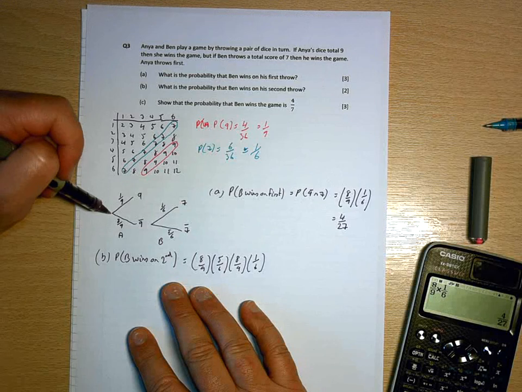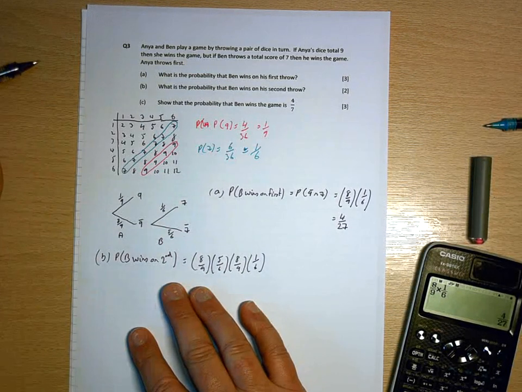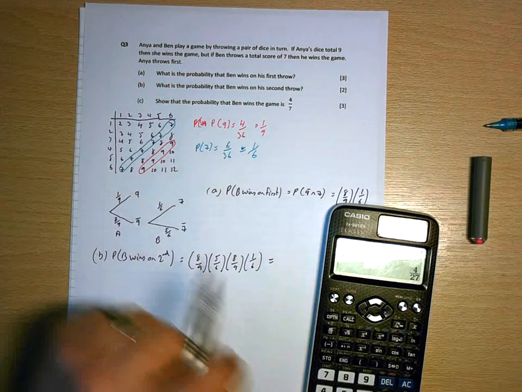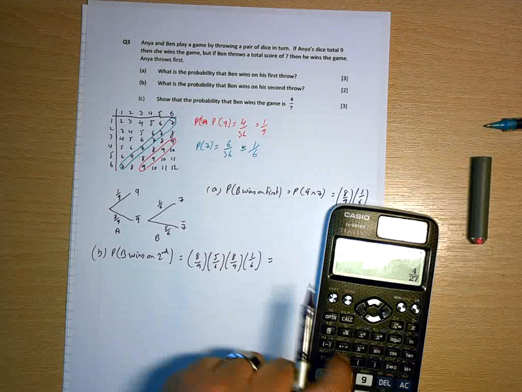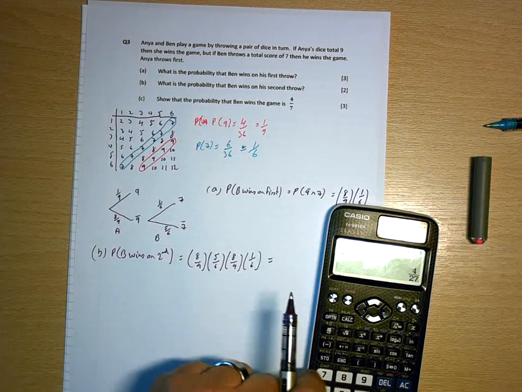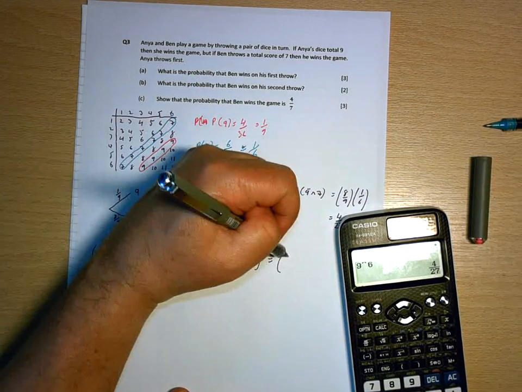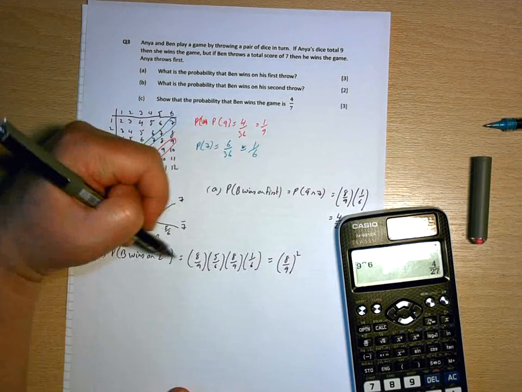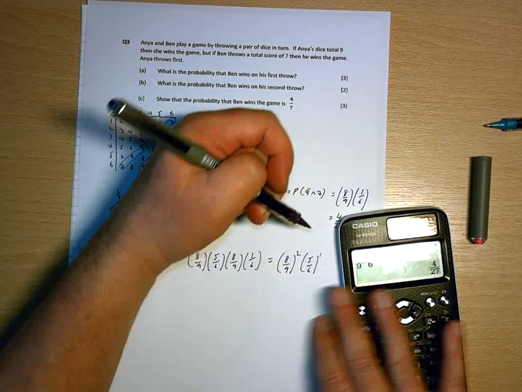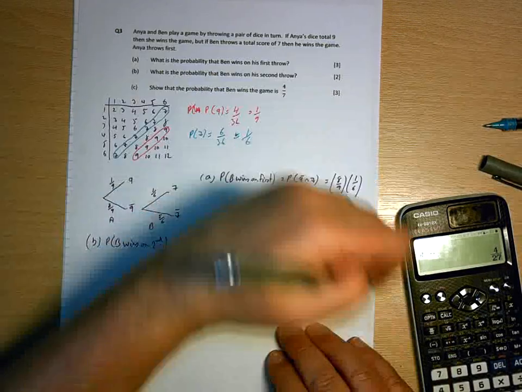So you've got lose, lose, her again, lose, him win. Let's simplify it, it'll help us see the pattern. So we've got 2 lots of 8/9 and a 5/6 to the power 1 and a 1/6.